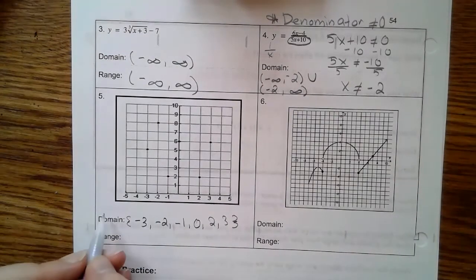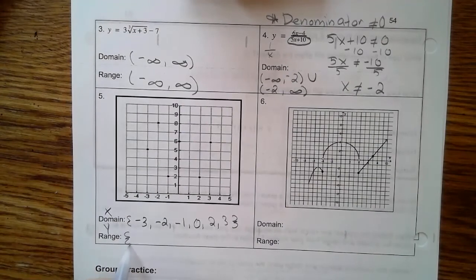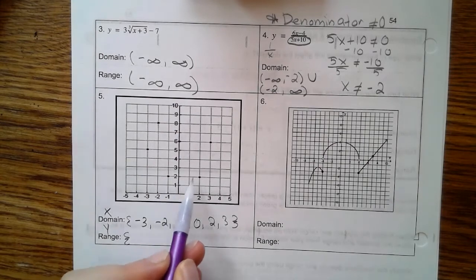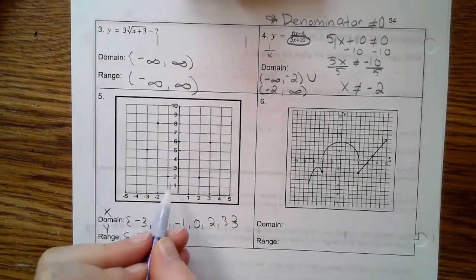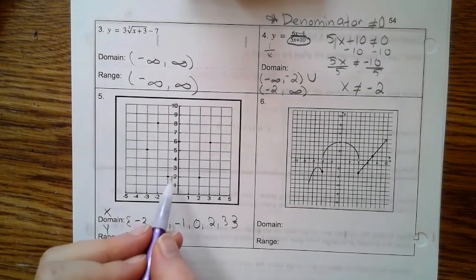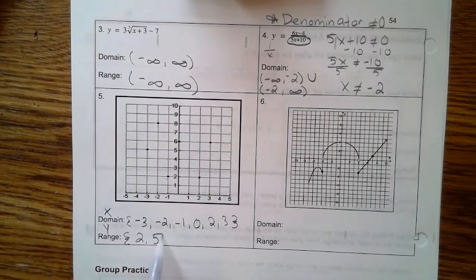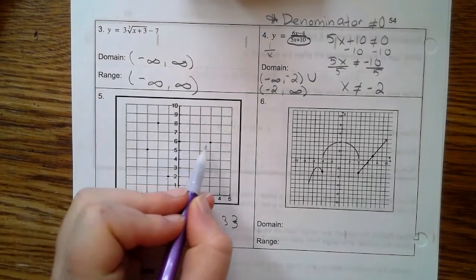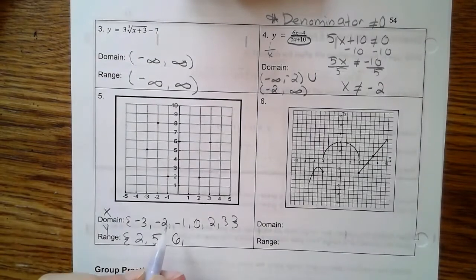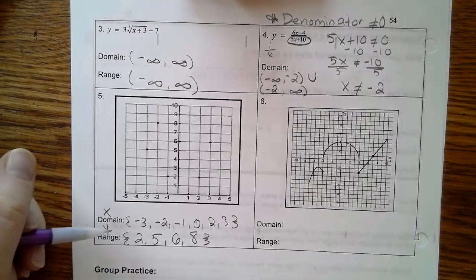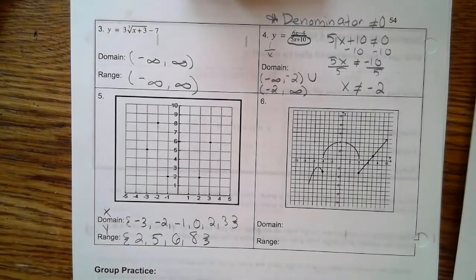So then my range will just be all the y values. So I see that there's a y value of 2. It happens twice. You don't have to say it twice. I see there's a y value of 5, 6. That happens twice as well. And 8. So when it's just some points plotted, it's just the numbers.